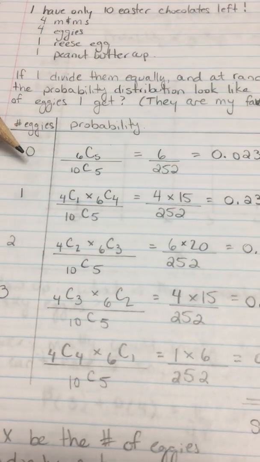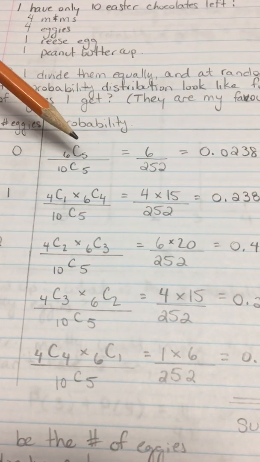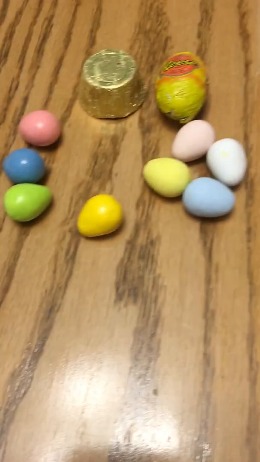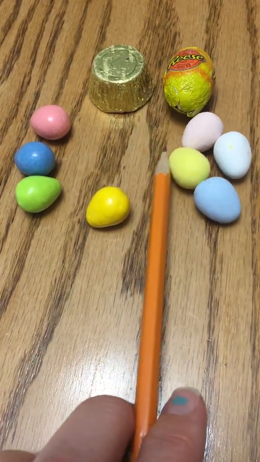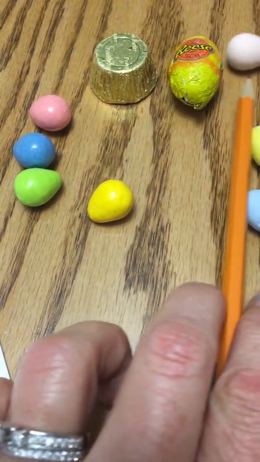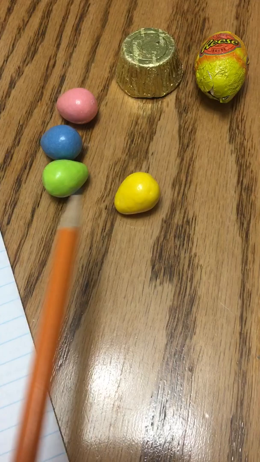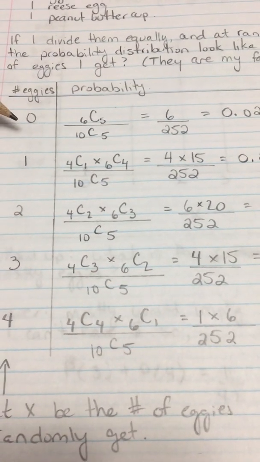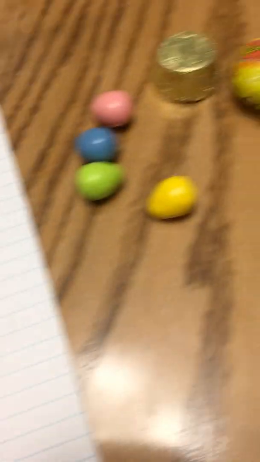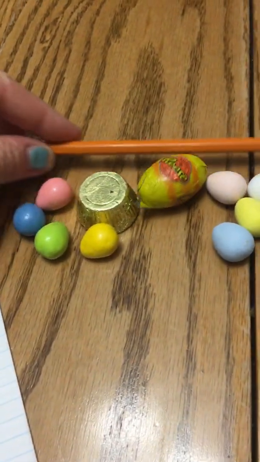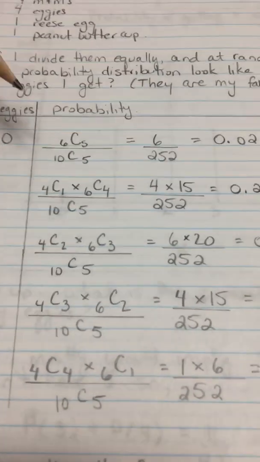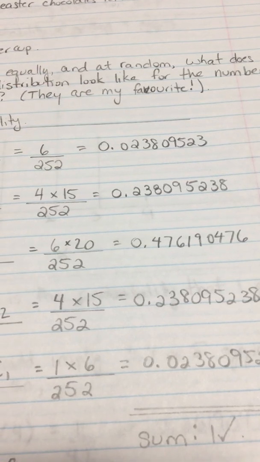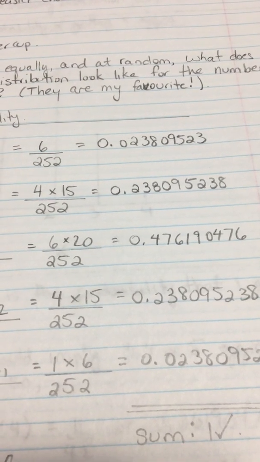So the probability that this would happen is 6 choose 5 divided by 10 choose 5. So the numerator, 6 choose 5, comes from only choosing no Eggies, only 1, 2, 3, 4, 5, 6 of the candies are available to be chosen. I get 5 of them because I don't get any Eggies, and the denominator 10 choose 5 is because I can pick from any of these candies 5 of them. So that gives me 6 over 252, which gives us this wonderful decimal place answer as an approximation there.